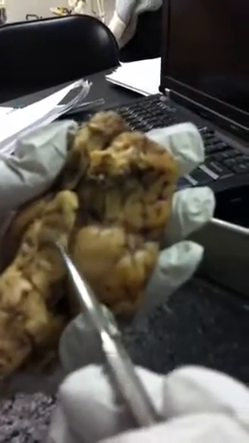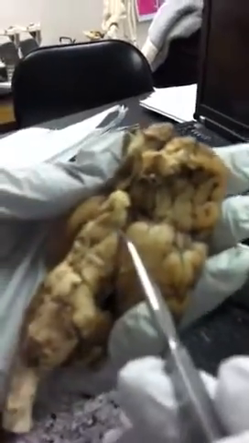Well, we have to remember that the mammillary body is part of the hypothalamus, so that under the mammillary body would be the hypothalamus.